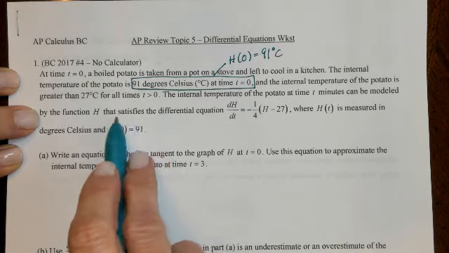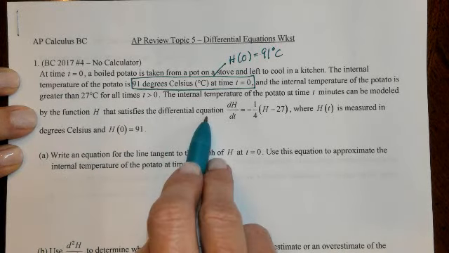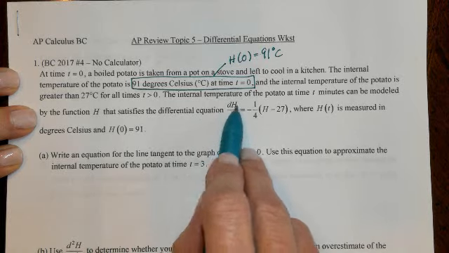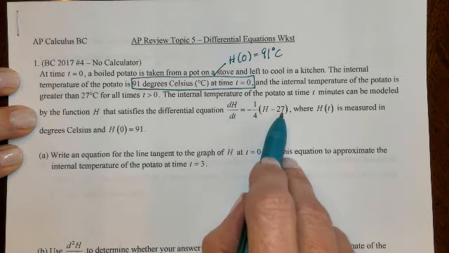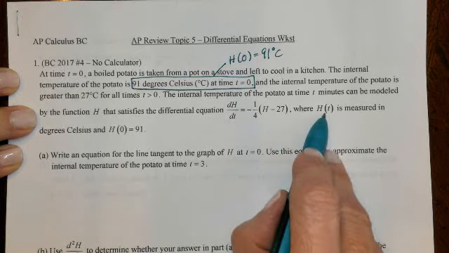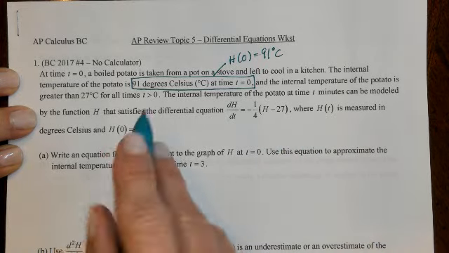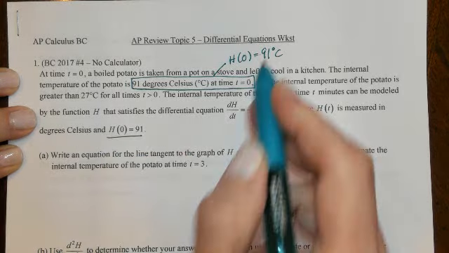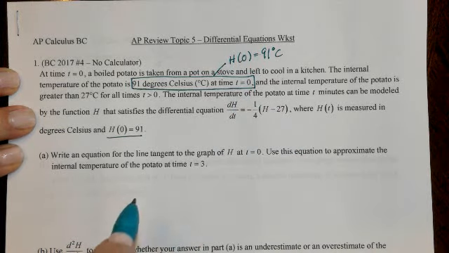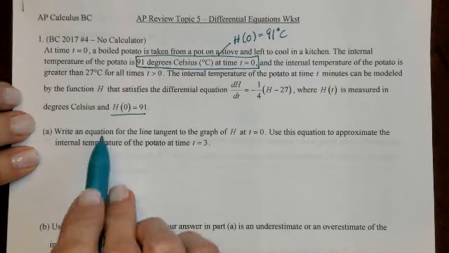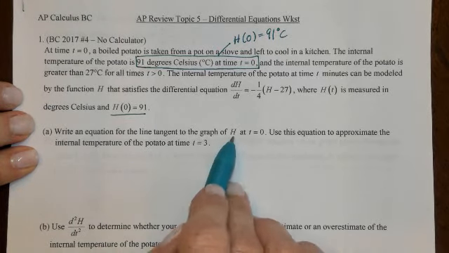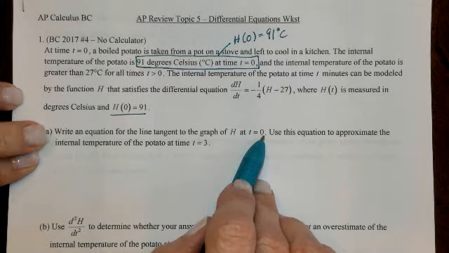So h satisfies this differential equation: dh/dt is negative 1/4 (h minus 27), where h of t is measured in degrees Celsius, and that's what I just wrote up there. H of 0 is 91. Okay, so part A. Write an equation for the line tangent to the graph of h at time 0.